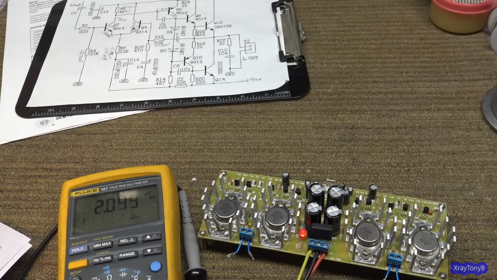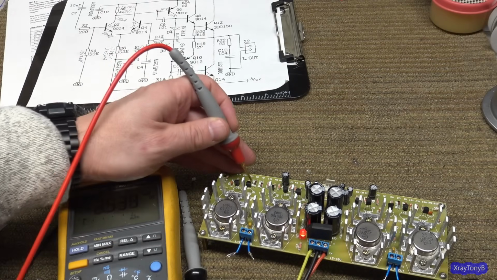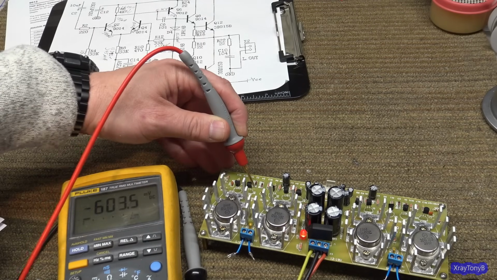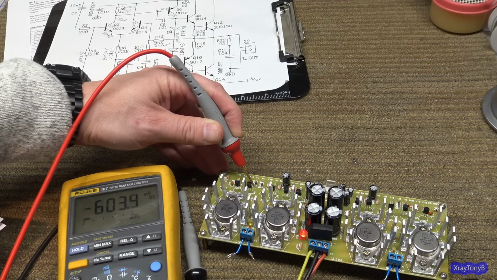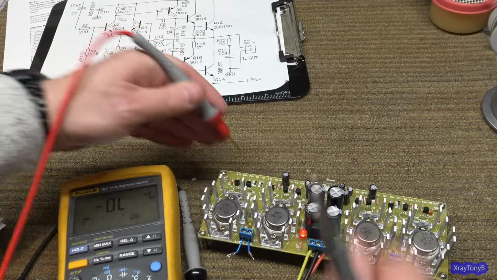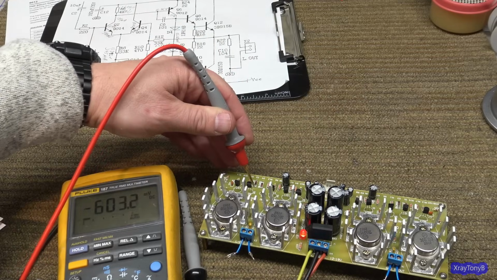Then if I go across to the other diode, I have negative 603 millivolts. So there's actually a negative voltage there. See that? Minus 603.2.